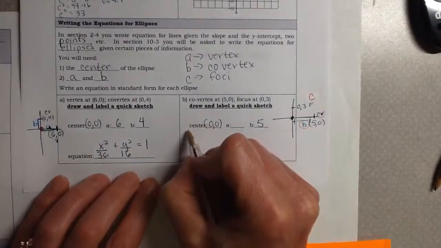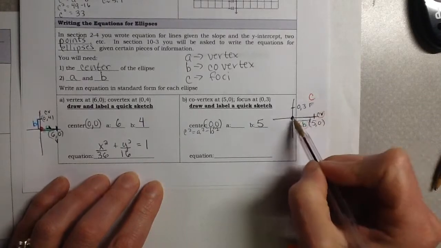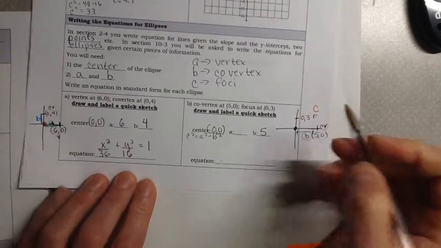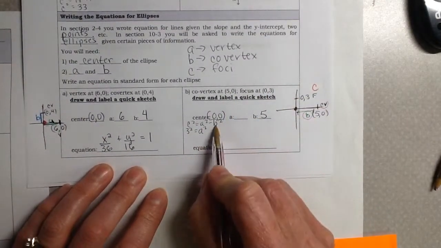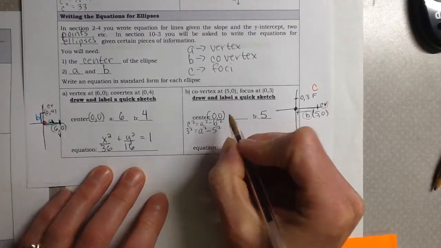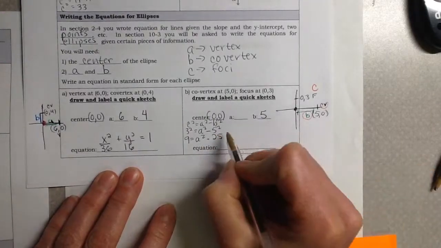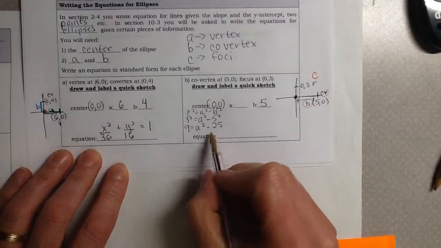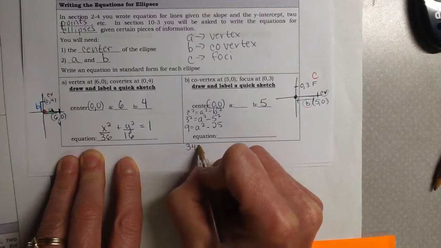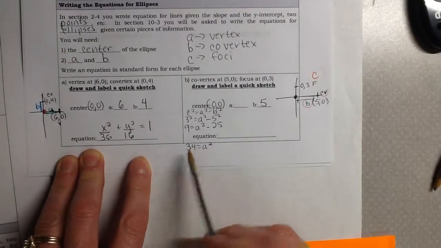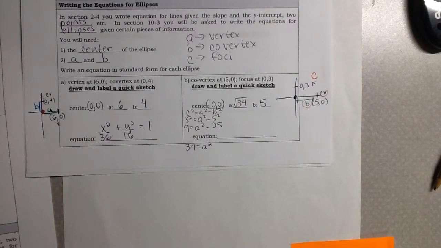So again, we're going to have to use C squared equals A squared minus B squared. C squared, the length is 3, so this would be 3 squared equals A squared. We don't know what that is. That's what we're trying to find. B is 5, so we're going to subtract 5 squared. So this is going to be 9 equals A squared minus 25. And then if I add 25 to each side, I'm going to end up with 34 equals A squared. Now you don't have to take the square root of it. We could just say that A equals the square root of 34, but we're going to square it anyway, so we don't have to change that to a decimal.